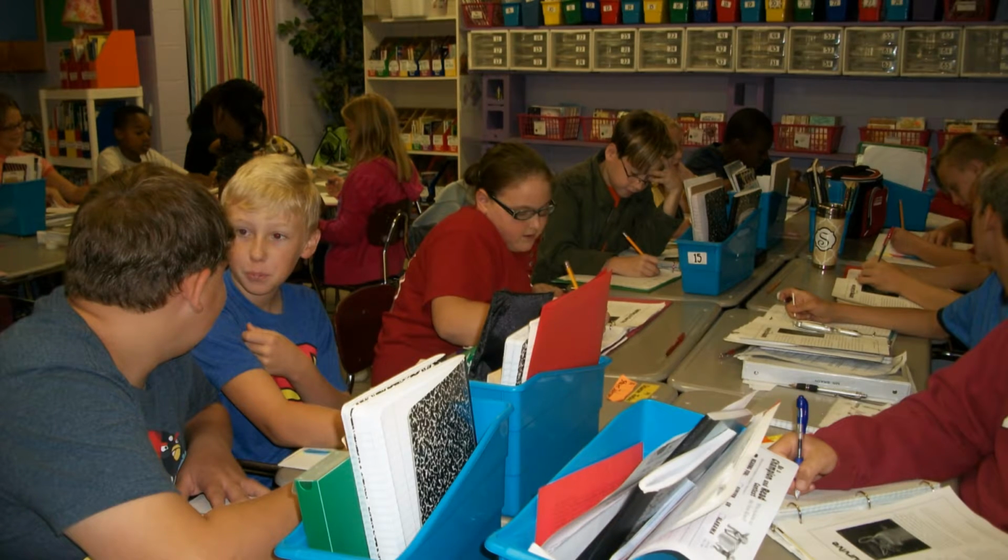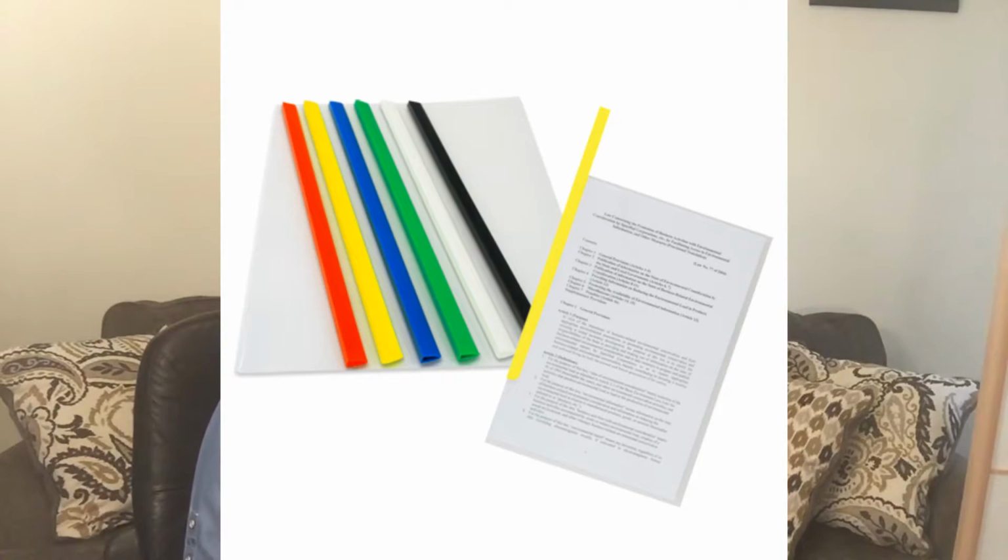This is also a time that students will actually put their binders together. You can use the slide bar binders in order for the students to put all their pages together and to make a nice little book for them to take home. The slide bar binders with the clear cover, I think that would be a great touch for each one of the binders.